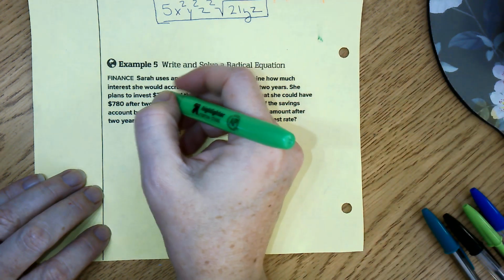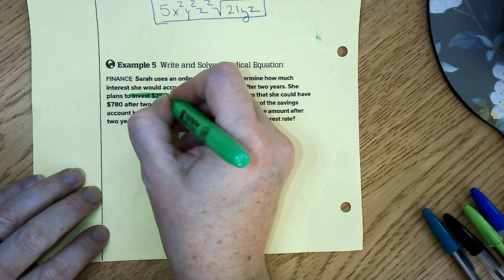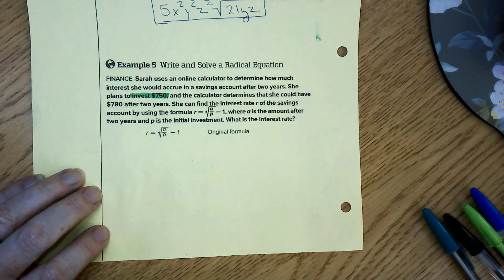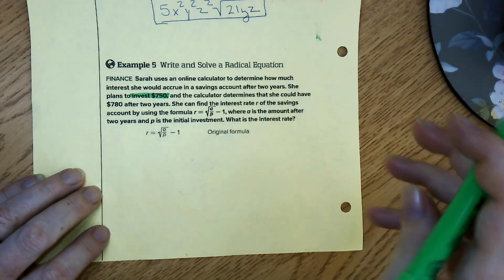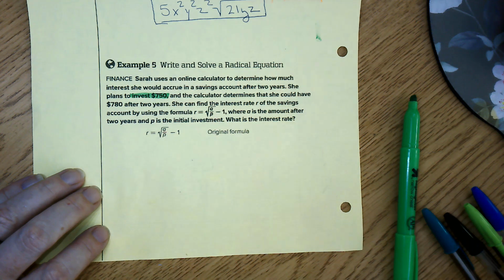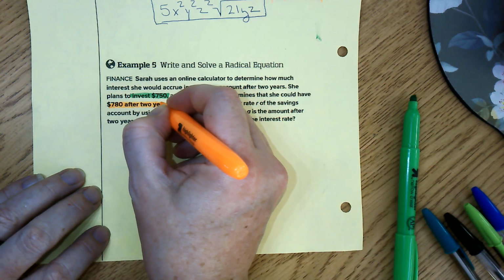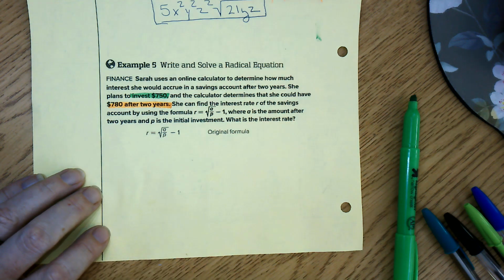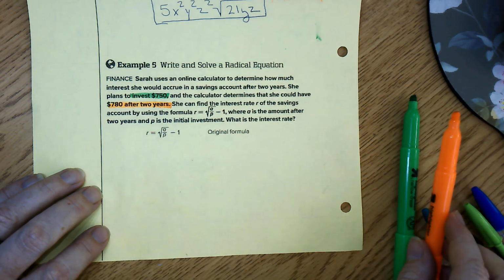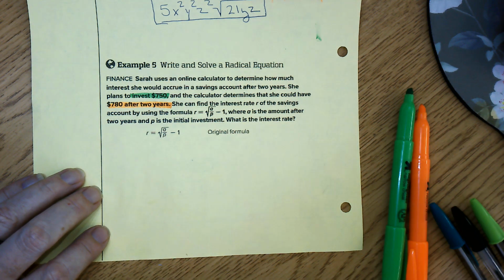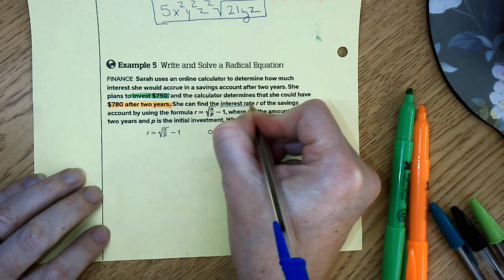She plans to invest $750. When we're investing, your initial investment is called your principal. Okay, so that's your P. And the calculator determines that she would have $780 after 2 years. So she can find the interest rate R. Interest rate is always R.